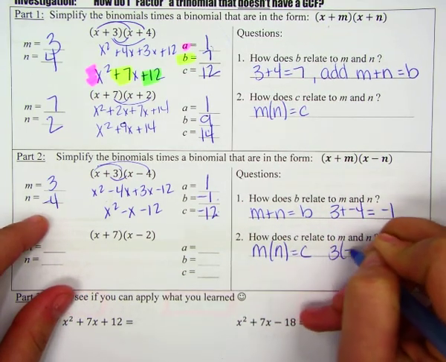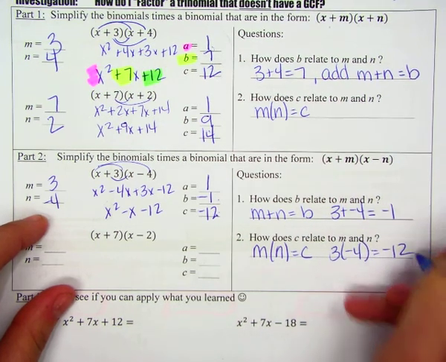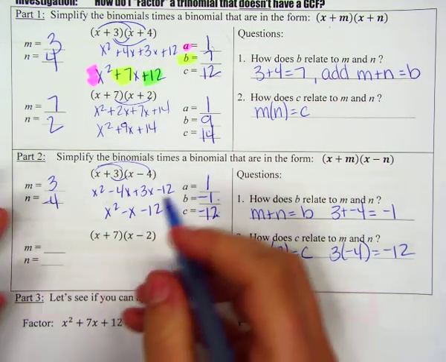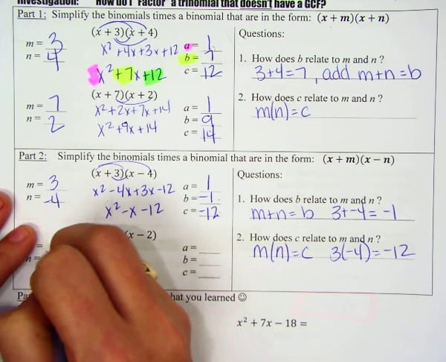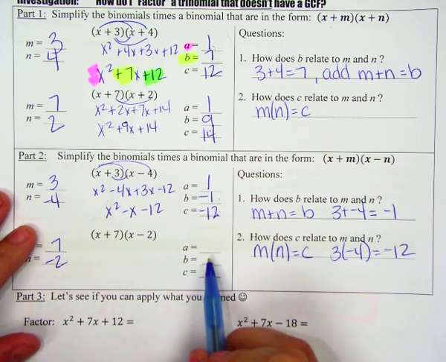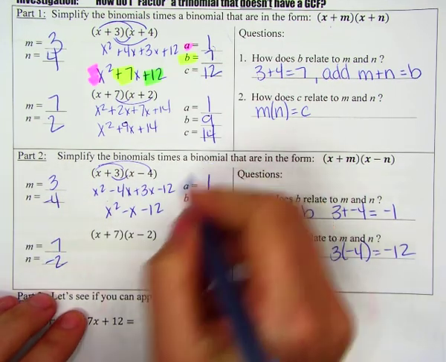Because 3 times negative 4 is negative 12. So without actually multiplying these, this is 7, negative 2. Let's see if we can figure out what A, B, and C are going to be. A has been 1.